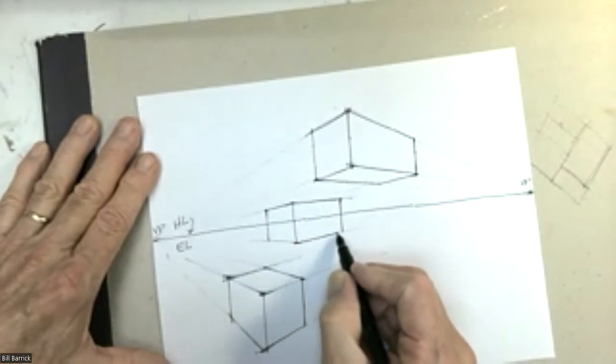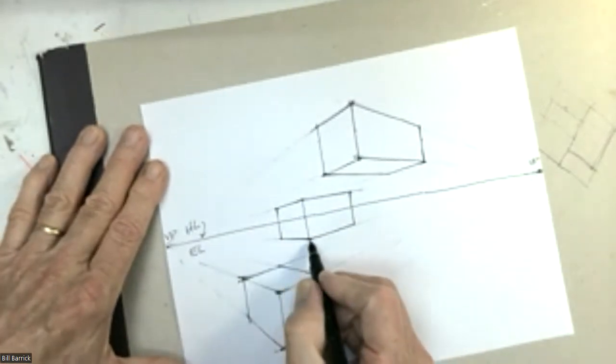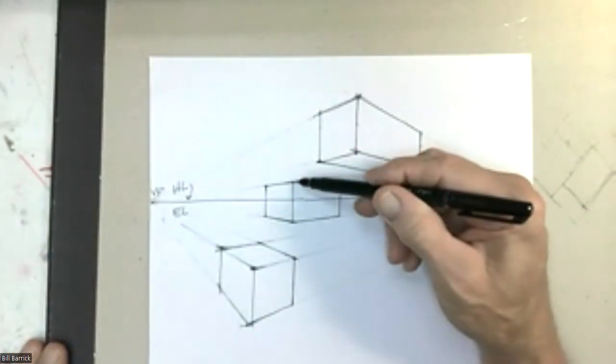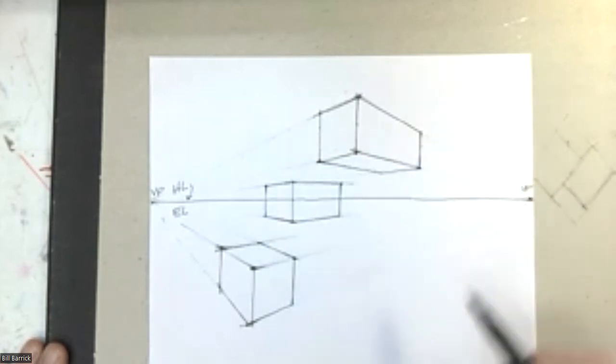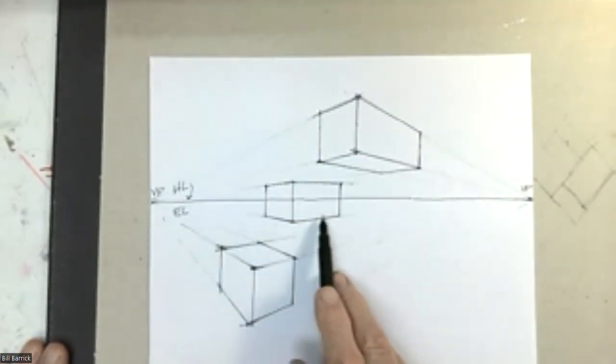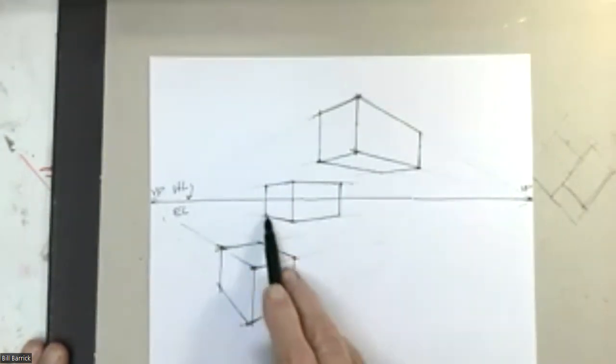Now, because the eye level is below the top of the building, I don't see the top of the building, and it's also above the bottom, so I don't see either the top or the bottom. That's how you're going to see most buildings that you sketch. They are going to be more like this.